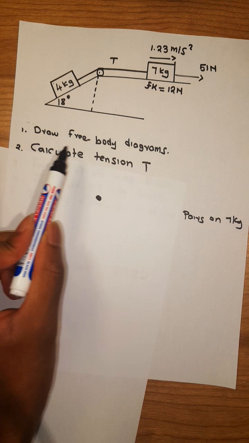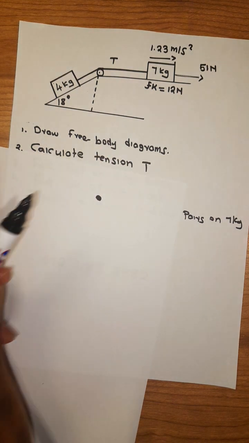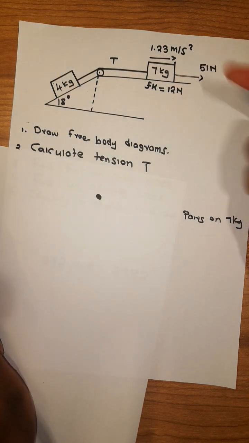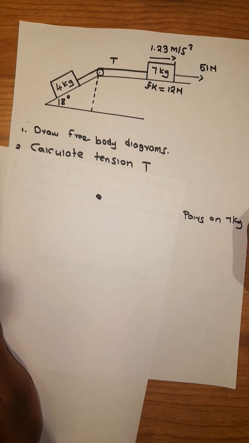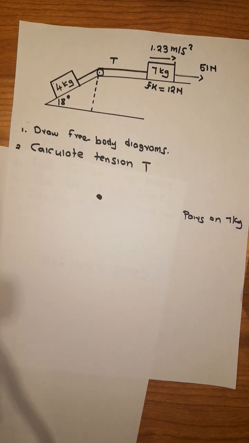Guys, they want us to draw the free body diagram as the first question. Drawing a free body diagram is one of the most underrated things you can ever think of. It can give you about 5 marks in the exam, and that is the easiest thing you can ever do. Ensure that you know how to draw your free body diagram by identifying the forces that are present, so that you score 5 marks for free.